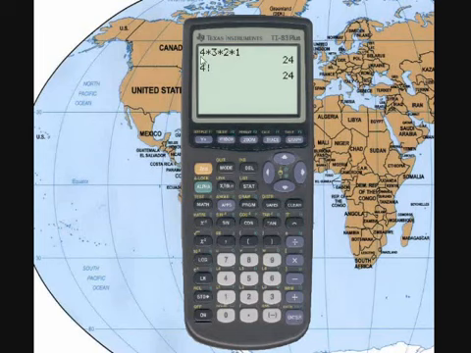A lot easier than doing this, especially when you have something like 9 factorial or 33 factorial. You wouldn't want to be putting in 33 times 32 times 31 times 30 times 29, 28, 27, etc. Okay, that's trick number 1.